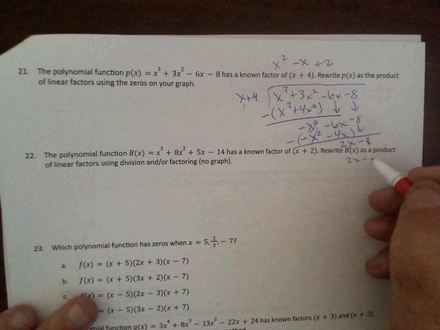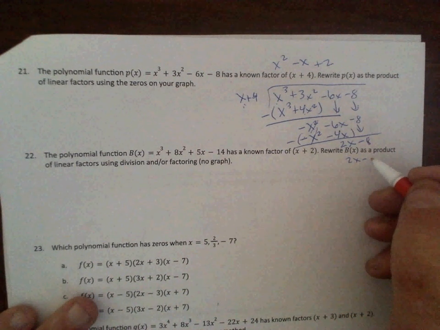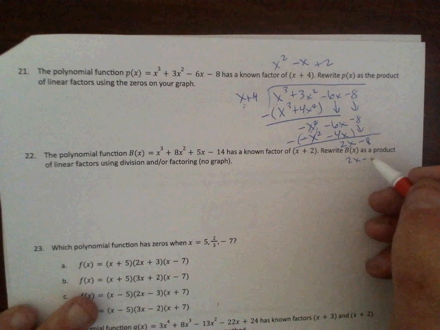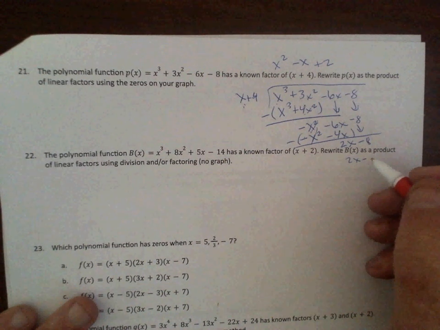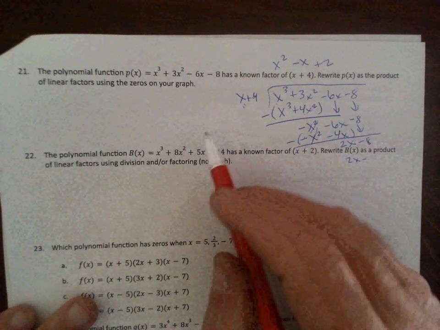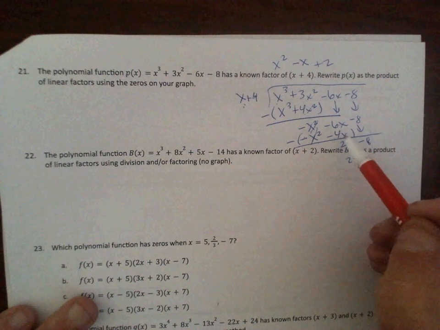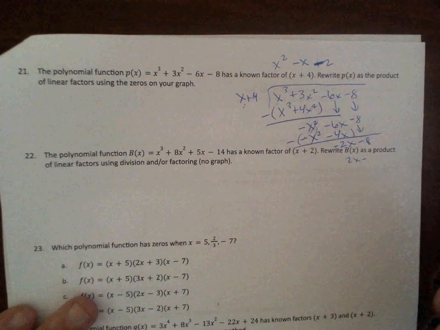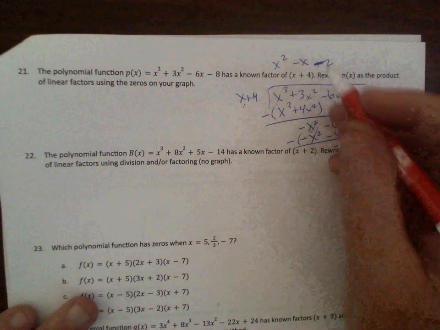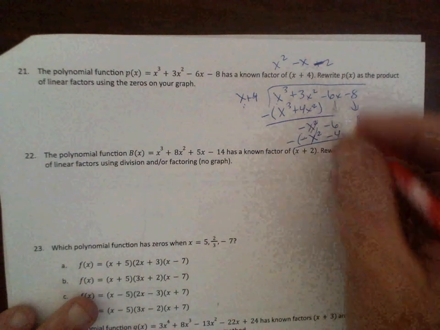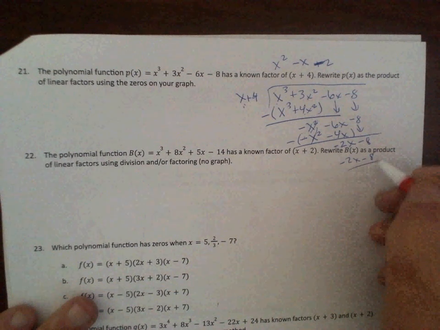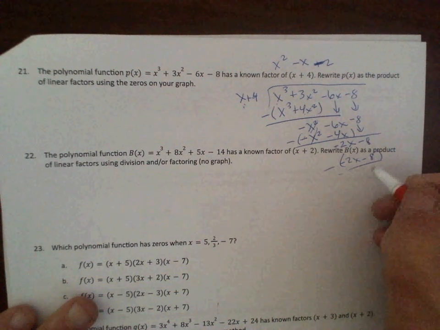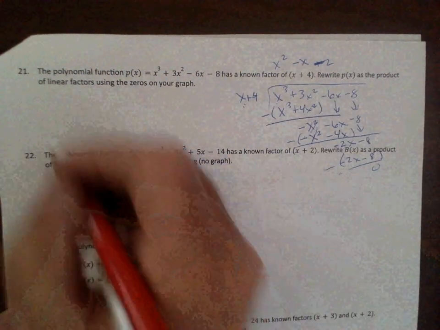Is that right? Something is wrong. -2, you're right. Good catch. That's -2. That's going to make this negative 2x minus 8. Now we're in business. Good catch. 0.